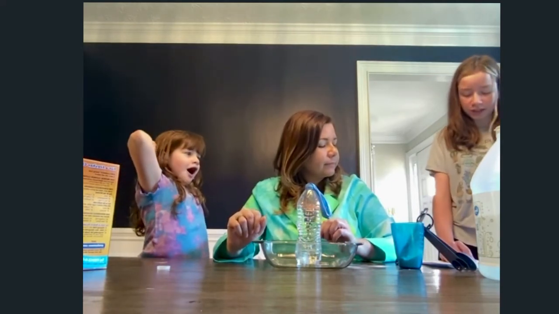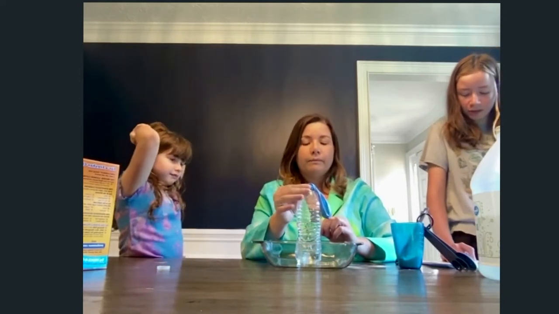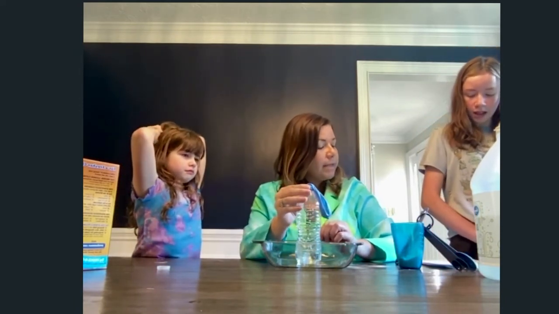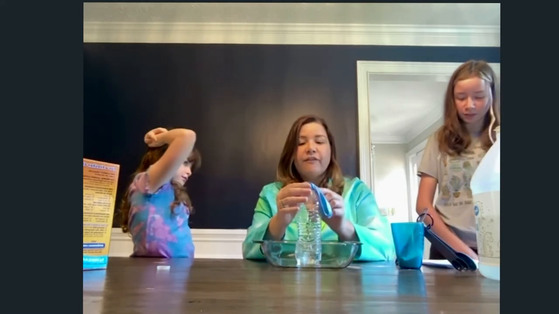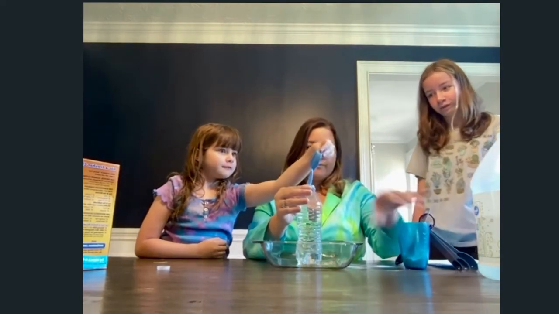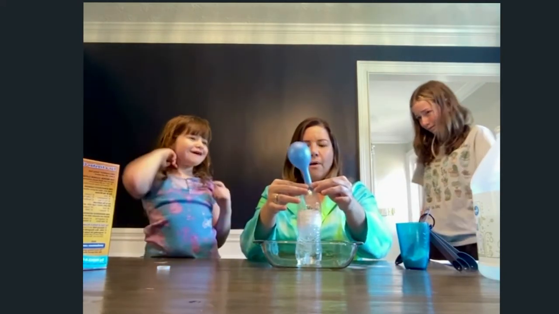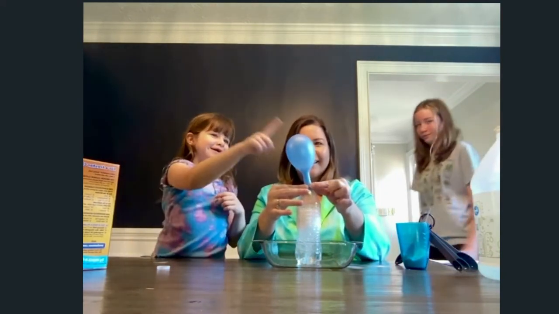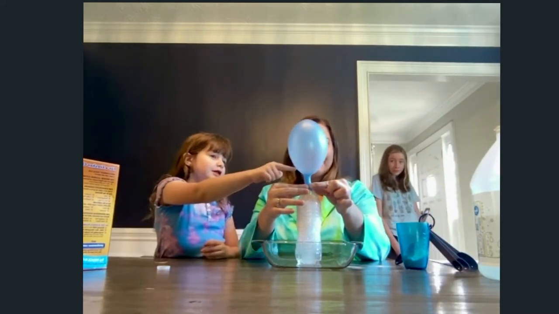So now you want to tip the balloon up to allow the baking soda to drop into the bottle. And then you want to make sure you hold the top of the balloon so that it doesn't fly away. So at the top of the balloon, you want to dump those contents in. Here we go. Oh, look at that. Wow. It's a little bit slower.